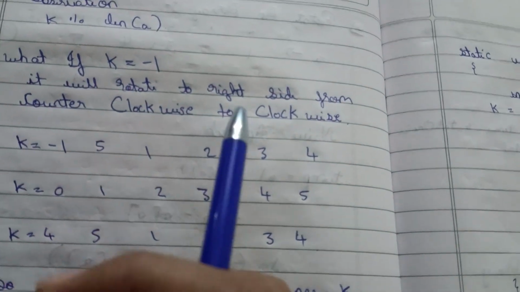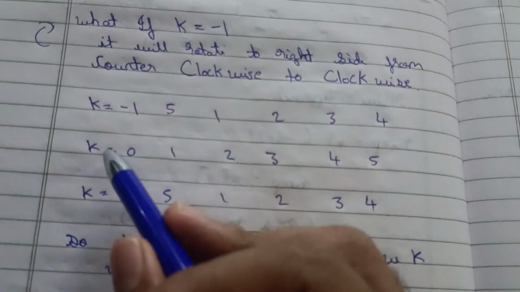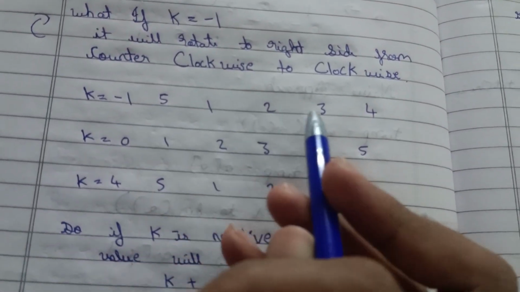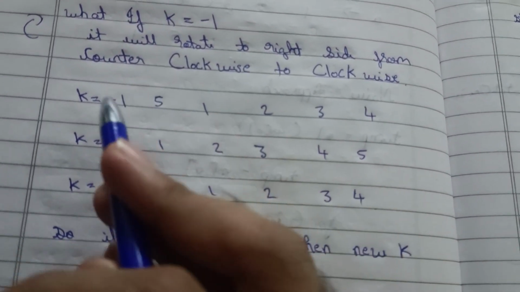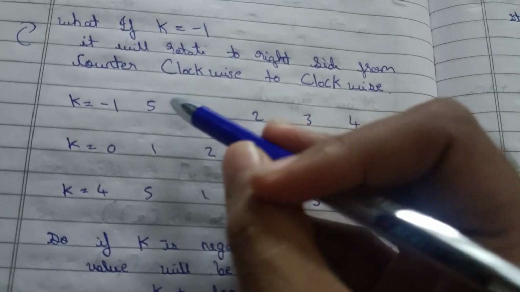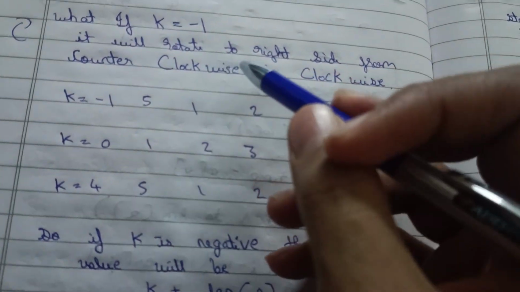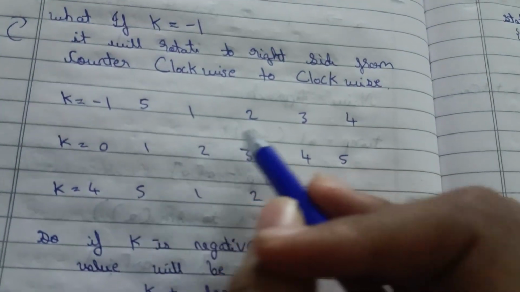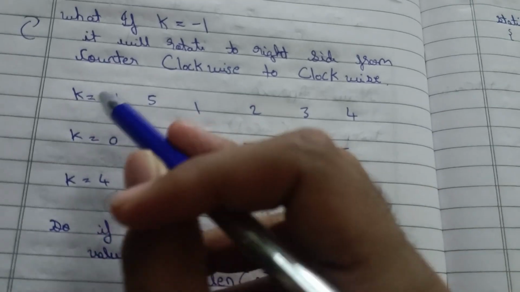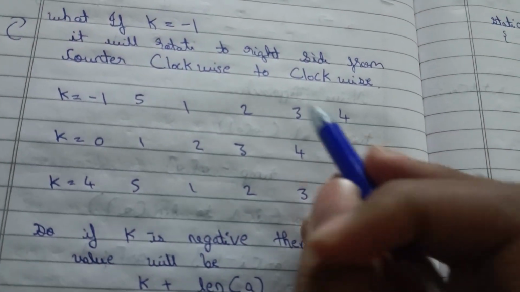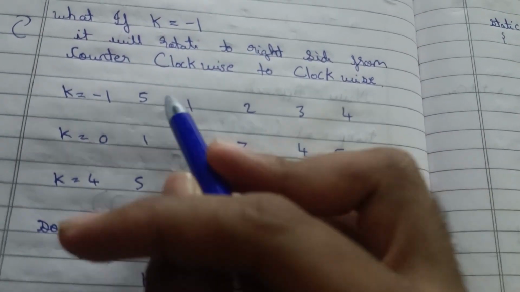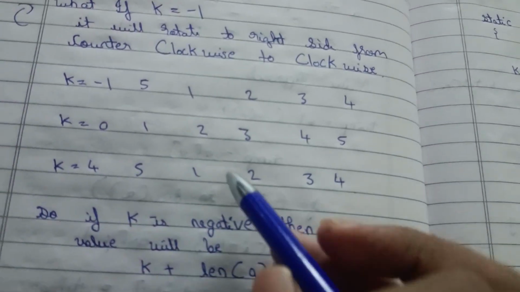If it is negative, you can observe that the negative value in this case is -1. If we do -1, it will rotate clockwise, meaning the last element will come at the first index. If it is -2, 4 will come here and 5 will come here, like that.